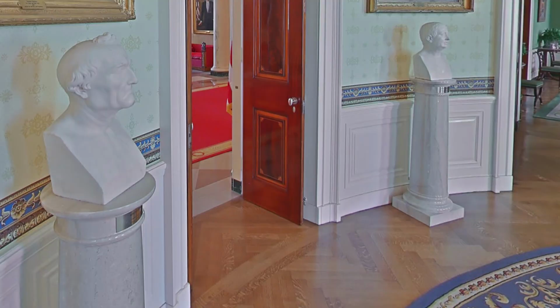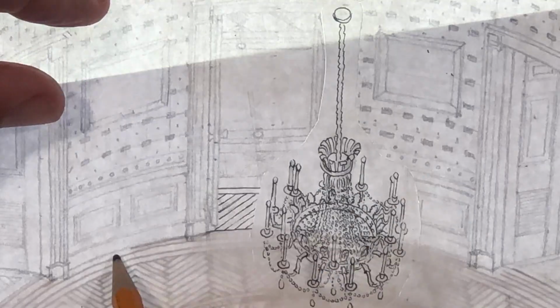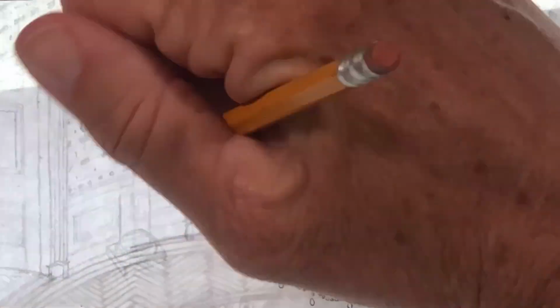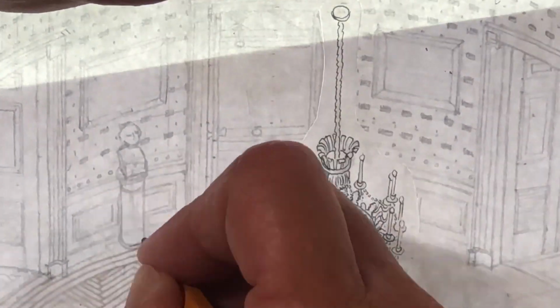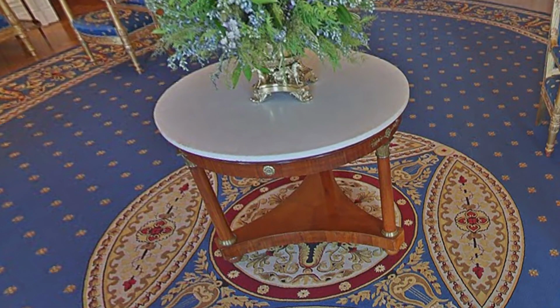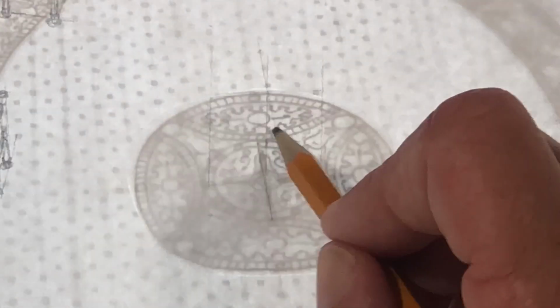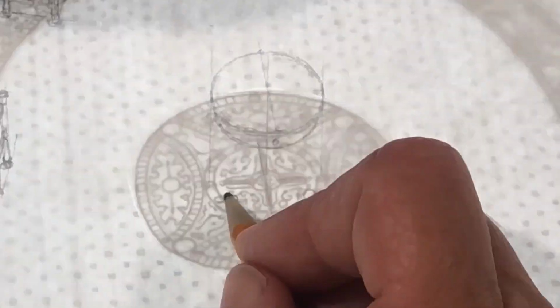In the Blue Room, we start with the statues. Now, I don't know who these two guys are. There are little nameplates underneath, but anybody's guess. Then on to Monroe's marble-top center table, which he purchased during a trip to France in 1817, I believe.